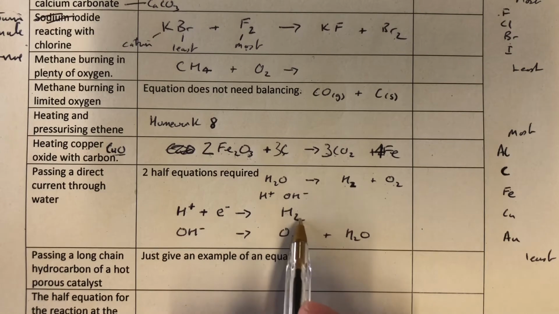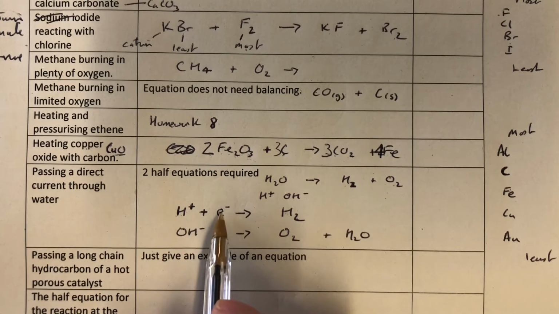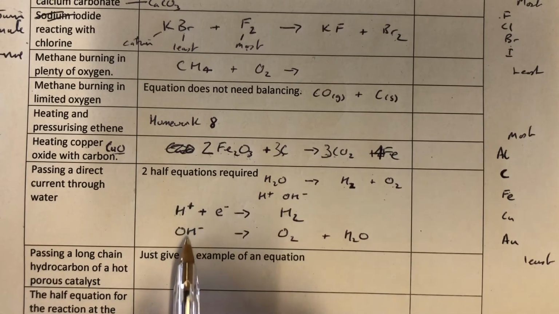Look, 2 hydrogen atoms on this side, only 1 hydrogen ion on this side. So you're going to need to balance the hydrogen ions by increasing them. And that's also going to need more than 1 electron, isn't it? So you need to balance the hydrogen ions and balance the electrons. Do that, please.